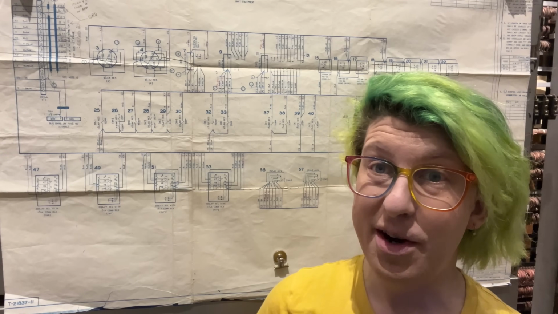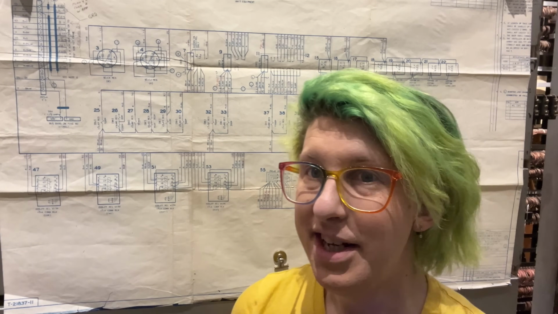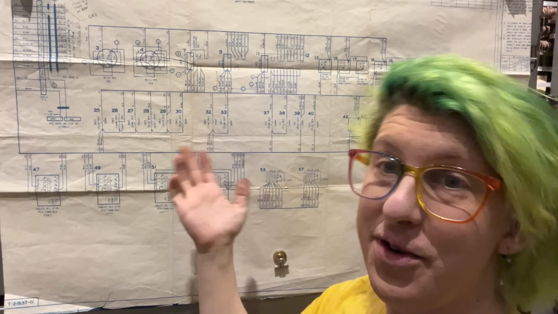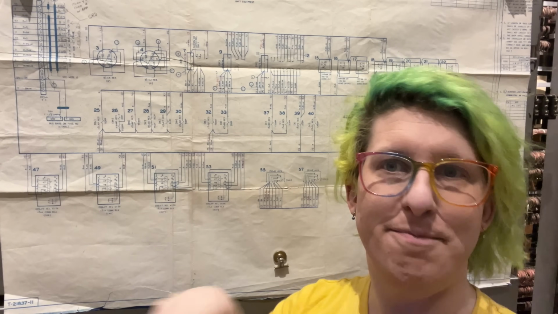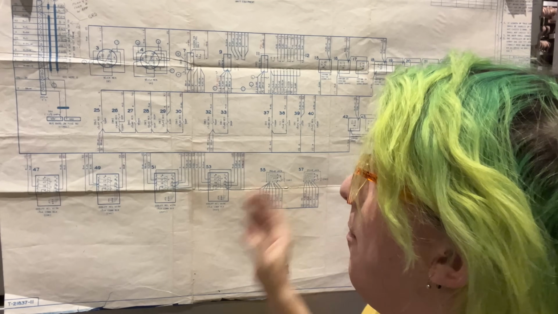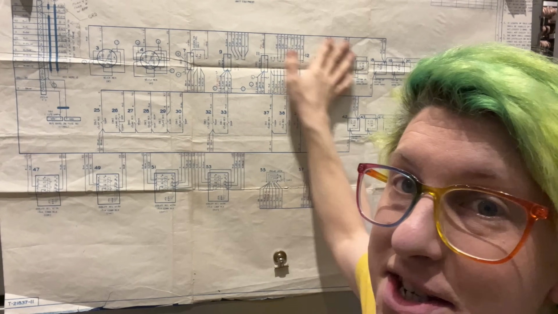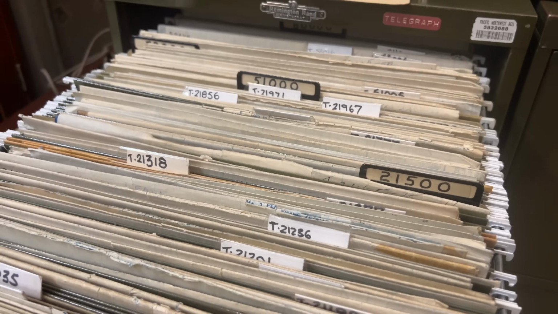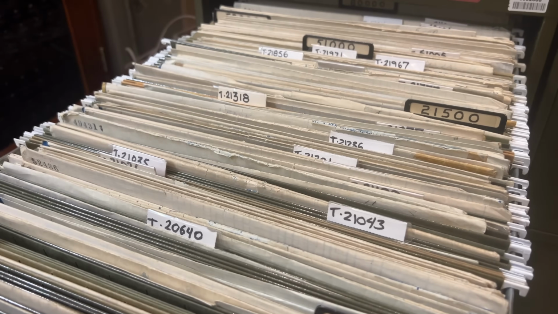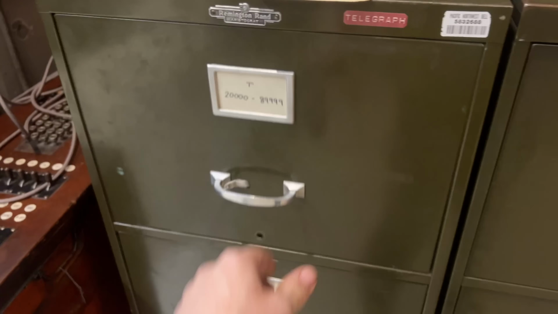Let's talk just for a minute about schematics. There are two different types of schematics for every circuit in the Bell System umbrella. This is the one that's going to be more interesting to me. This is called a T drawing. And this drawing doesn't show you what the circuit does. It shows you where all the wires go.